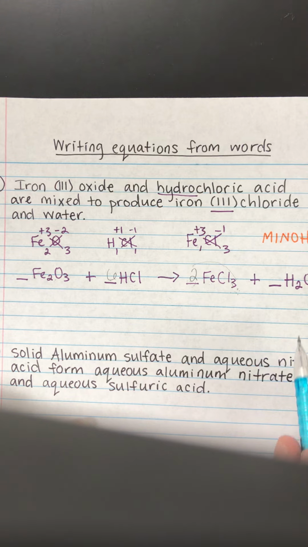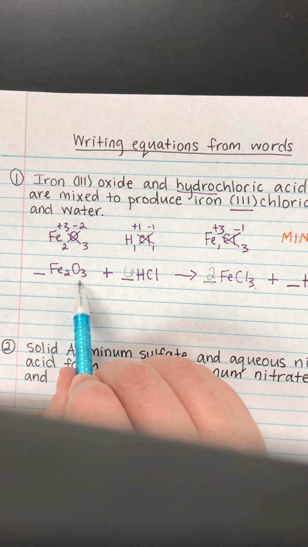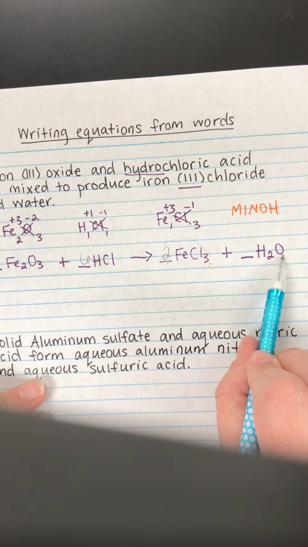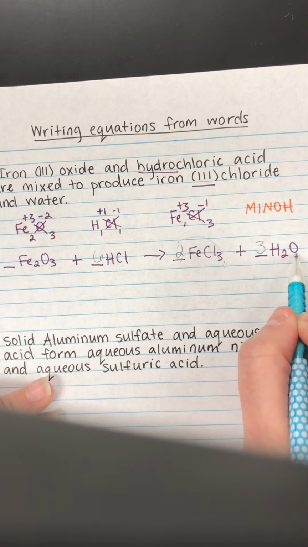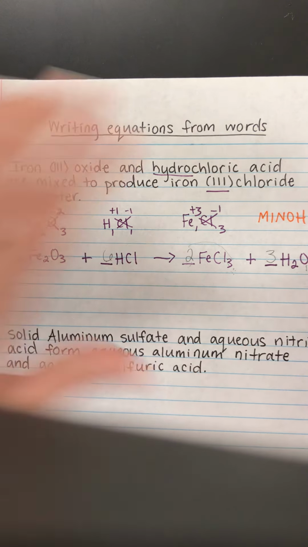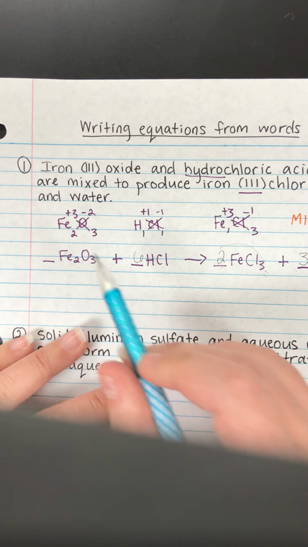Okay? And then I'm going to do my oxygens. So my oxygens on the left are 3. On the right, I have 1. So I'm going to multiply by 3. I'm going to put that in the blank. 3 times 1. Remember, if there's not a number written, it's a 1. All right, so there's 3 oxygens on the right, 3 on the left, okay?